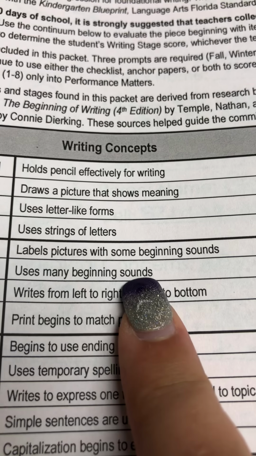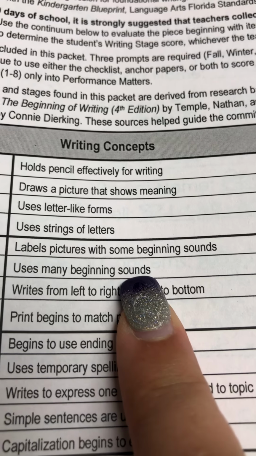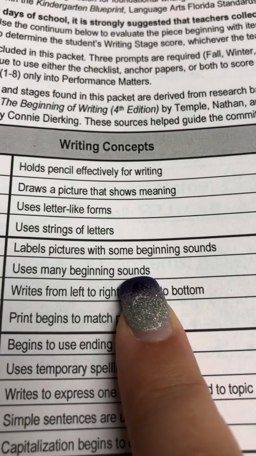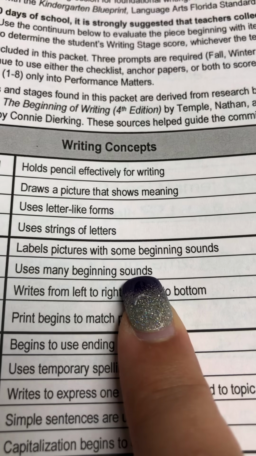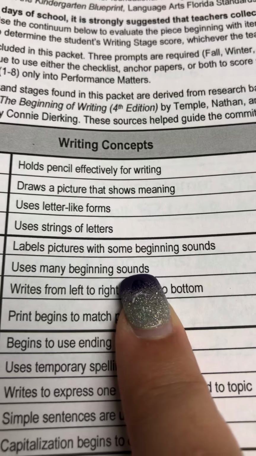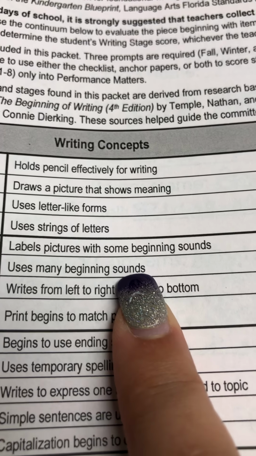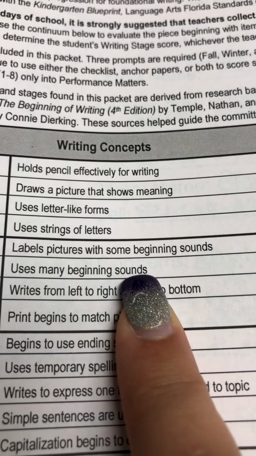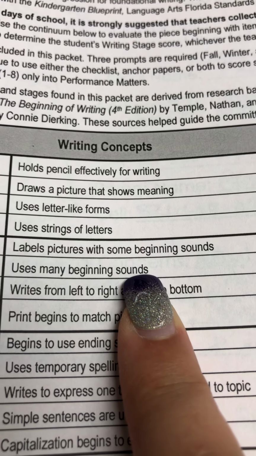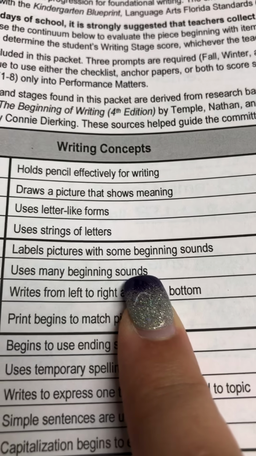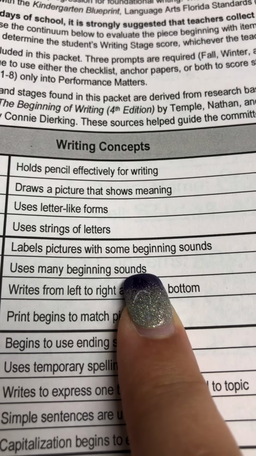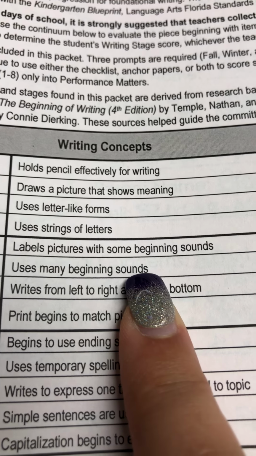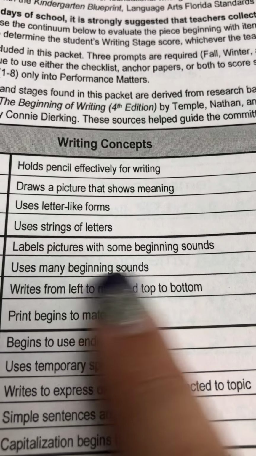Use as many beginning sounds. Once we understand, like a sentence would be, I like the cat, they might start writing an I for obviously the word I. Like, they might write an L, and then C for cat. So if they wrote I-L-C, that would be a beginning stage of a sentence for I like cats or I like the cat.